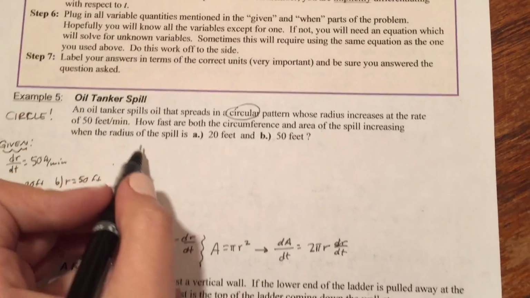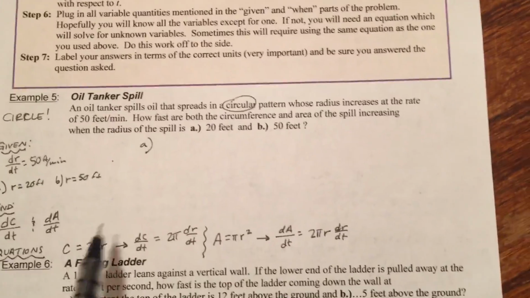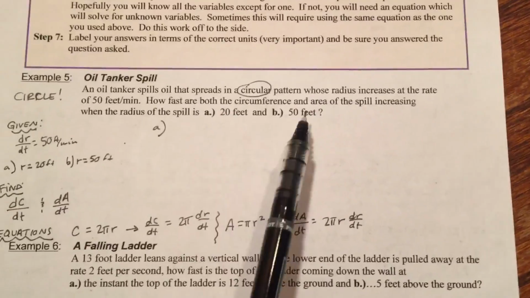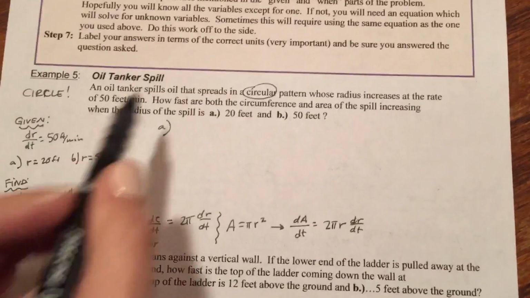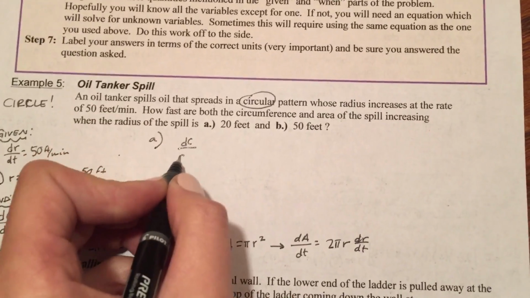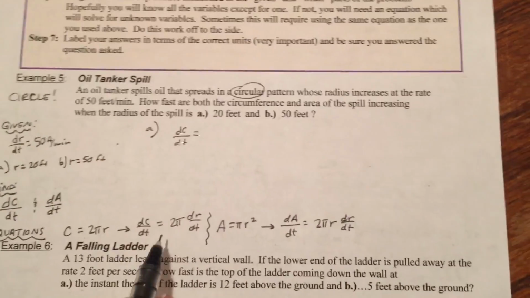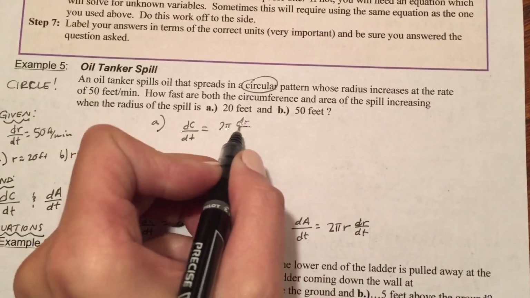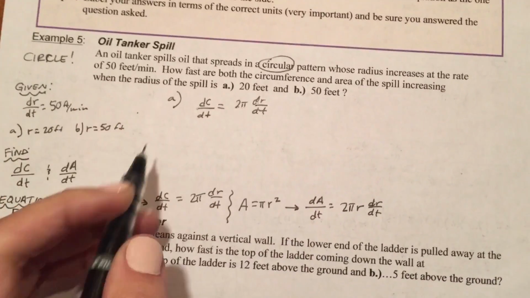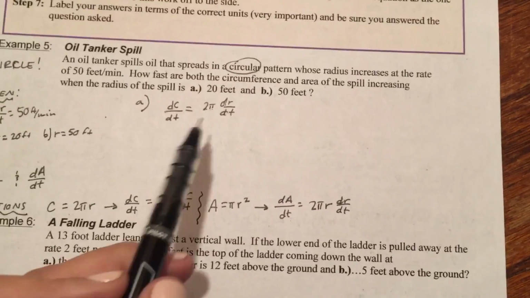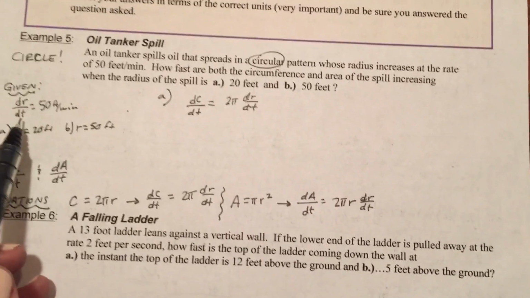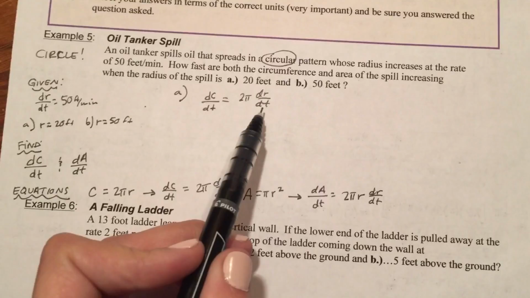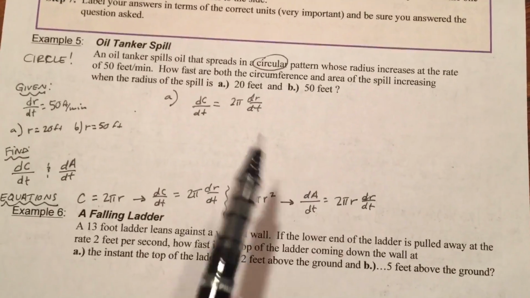So let's start with part A. Let's do part A, okay? We want to figure out how fast the circumference. So let's find dC/dt first. So if I know that dC/dt equals this formula right here, right? 2π dr/dt, okay? All you have to do is plug in, right? So they gave us dr/dt. So these problems actually become a lot more simple once you write all this stuff out, okay?